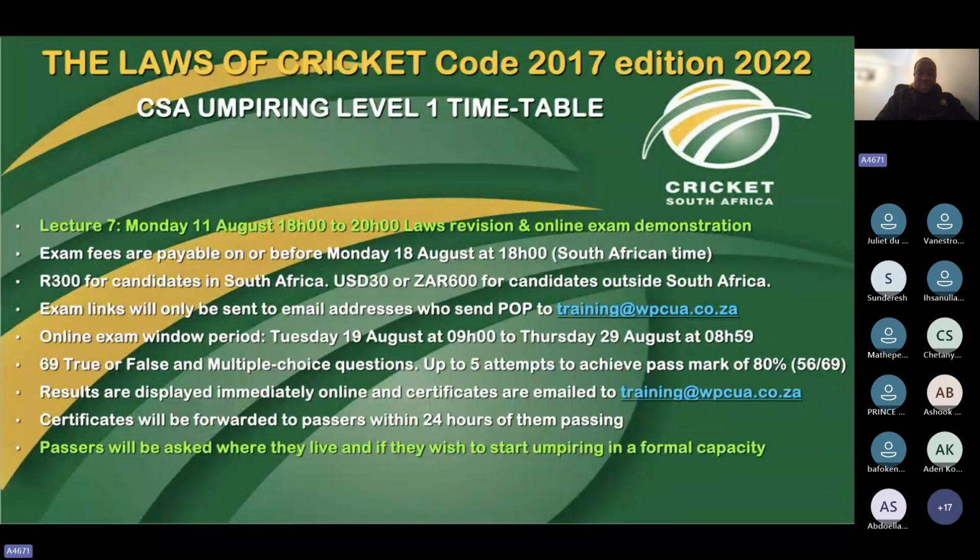Very importantly, if you want to start umpiring after you pass Cricket South Africa's level 1 umpiring exam, when I forward you your certificate, I will ask you on the email, where do you live? What town, what province, what country do you reside in? And based on that town or city, we will find the contact of the Umpires Association closest to you.